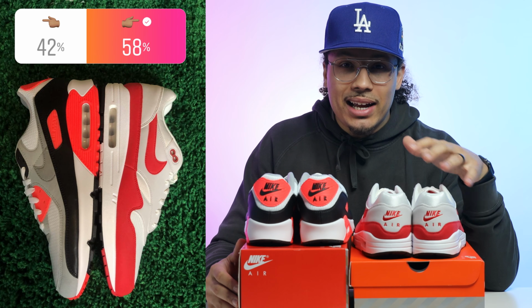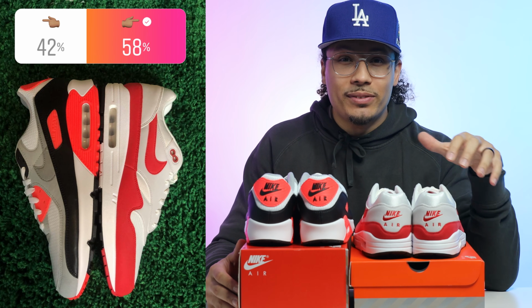And as you can see right here, the Air Max 1 wins with 58%. So overall, that tells me a lot of people still like the Air Max 90, but they like the Air Max 1 just a little bit more.